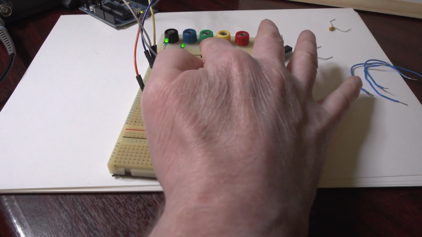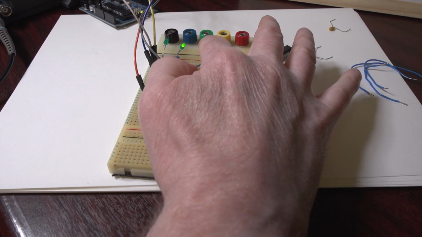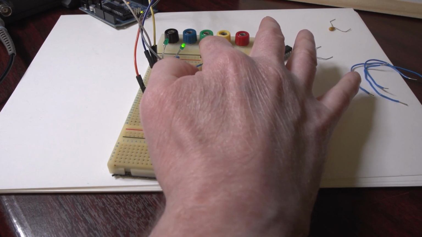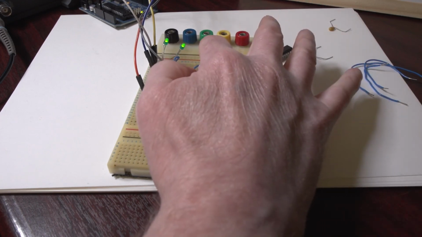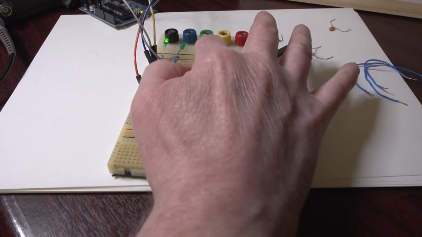Right, now remember we're detecting a rising edge. Right, so that was a rising edge. Let's press the button again. Let's give us another rising edge. That works. Hold it longer. Now so far it's working.